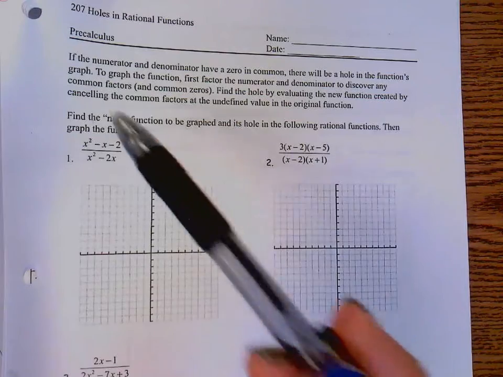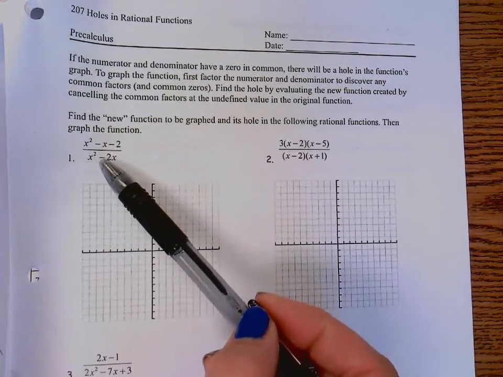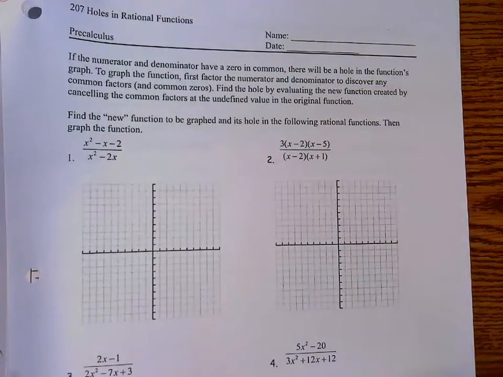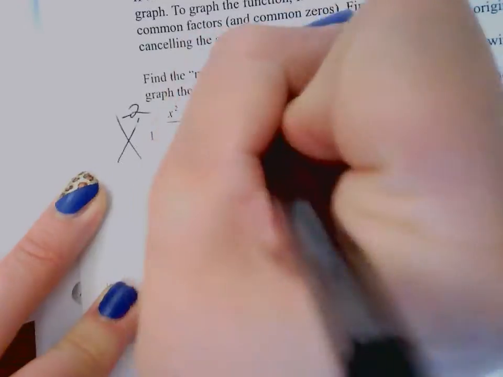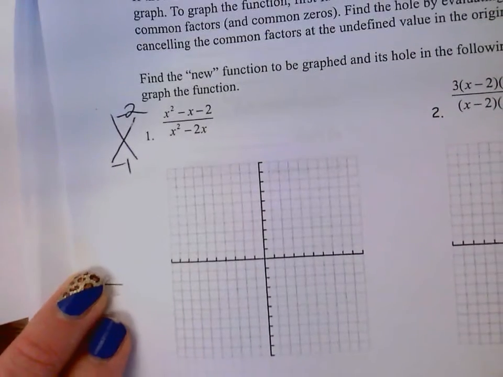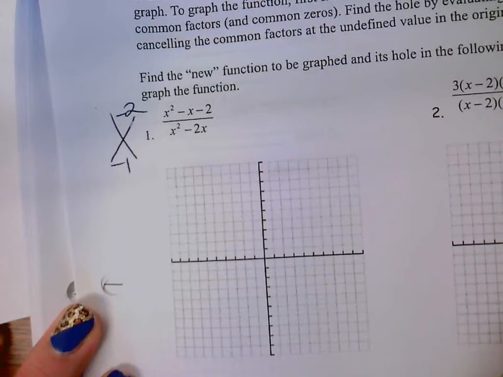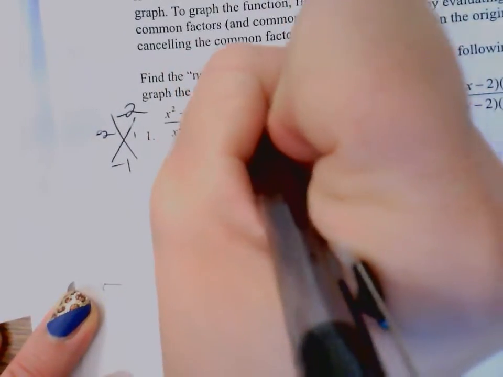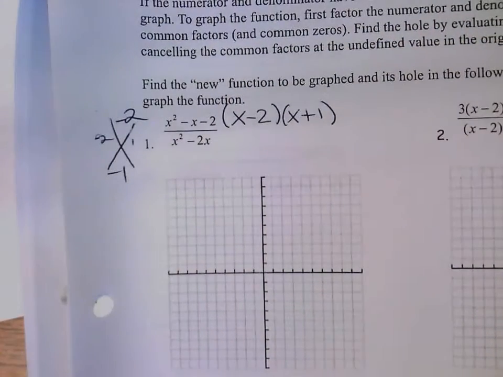So we're going to first find the new function. You're going to find the new function by factoring first. So let's factor this baby. How do I factor the numerator? It's a trinomial. So I'm going to use the diamond method, right? I'm looking for the factors of -2 that add up to -1. So what factors do I want to use? -2 times 1. So x minus 2 times x plus 1 is the numerator.